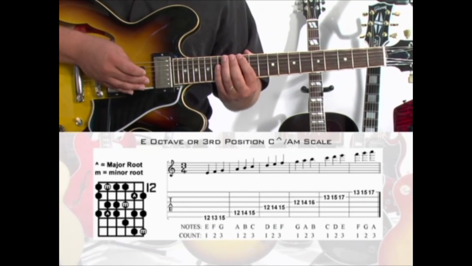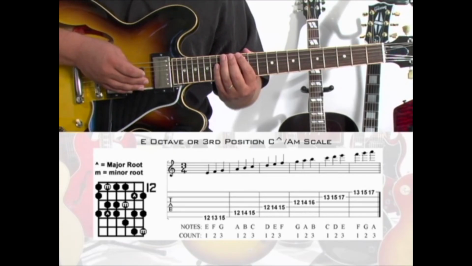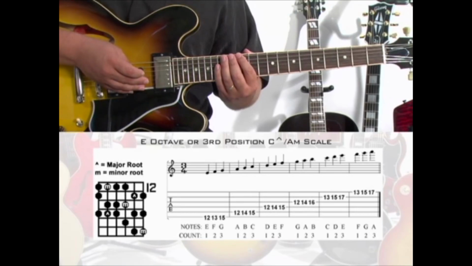Here's the E or third position again. This is the octave of the open position. Notice that the notes in this position are patterned identically to the notes of the open position. It's the same position played 1 octave or 12 notes or frets higher. This can be applied to every position.